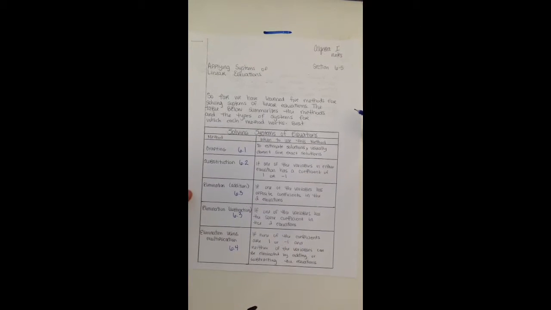So here are some of the pros and cons of each of these. When you're graphing, sometimes you're not exactly perfect when you draw in your lines. And so it's a really good estimate of where the solution might be, but unless you do an absolutely flawless job and there's no decimals or fractions, you can't really get a perfect picture of where your solution is. Graphing is pretty rarely the best way to solve systems of equations.